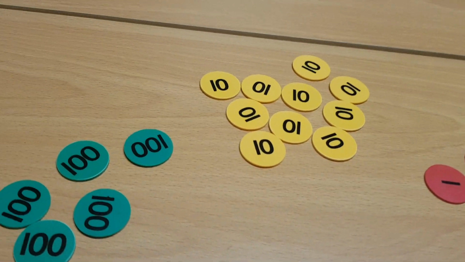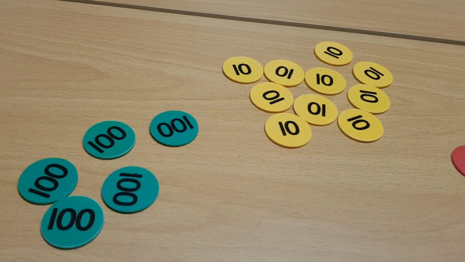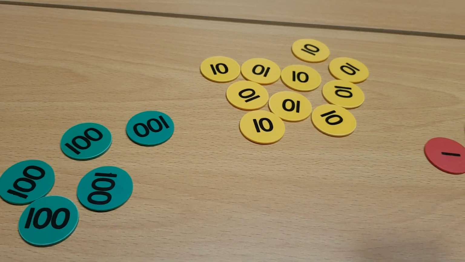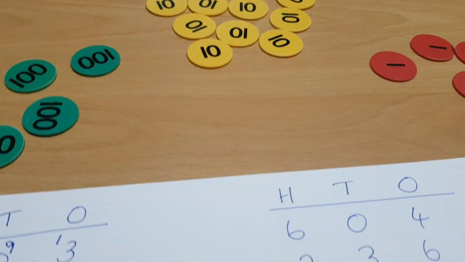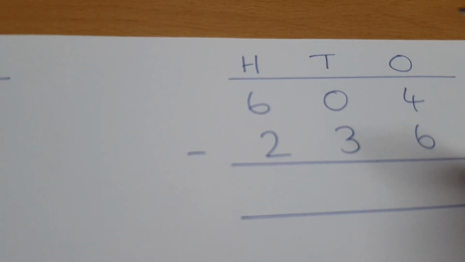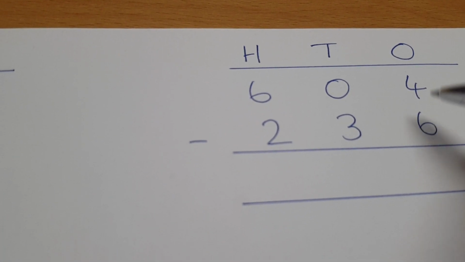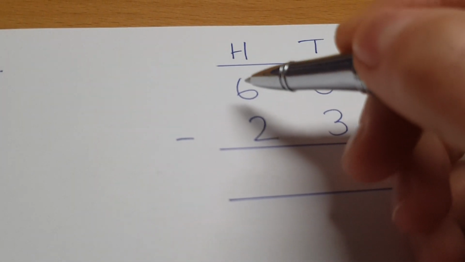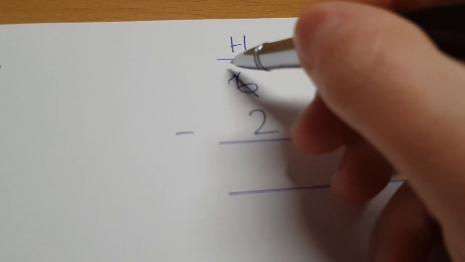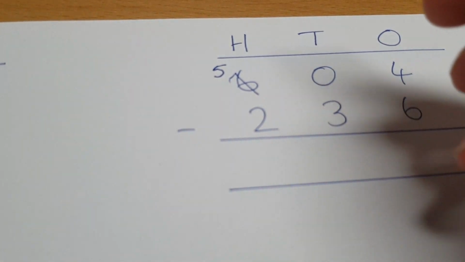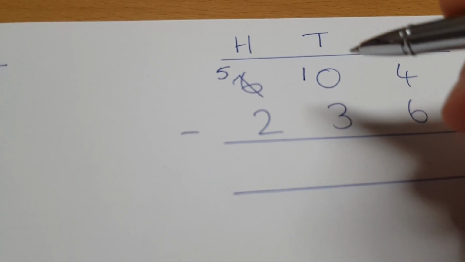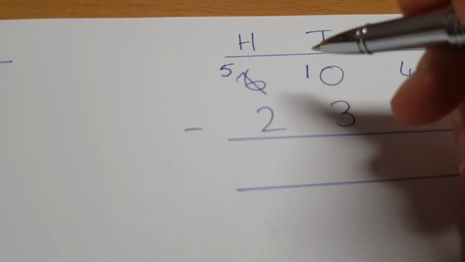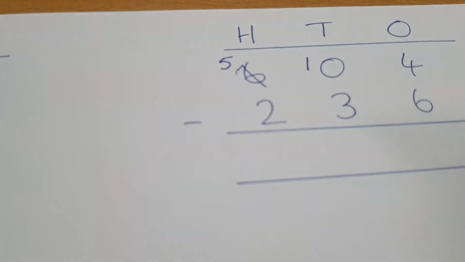Okay, I've still got 604. I've got 500, 600, and my 4. Okay, what I've actually done is I've said I can't do that, so I'm going to go across here. There's nothing there, so I come across again, and I'm going to cross out the 6, take 10 tens, and put them here to make 10 tens. Okay, that leaves me with 500s there.